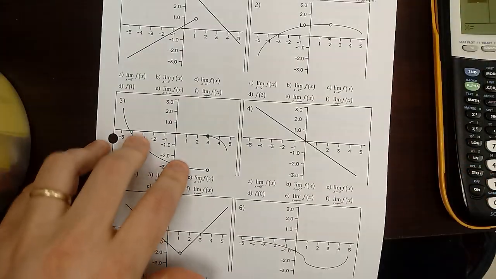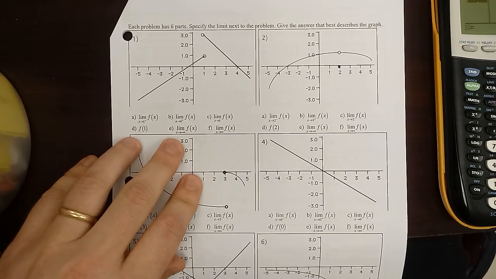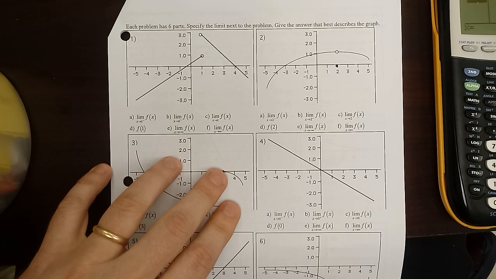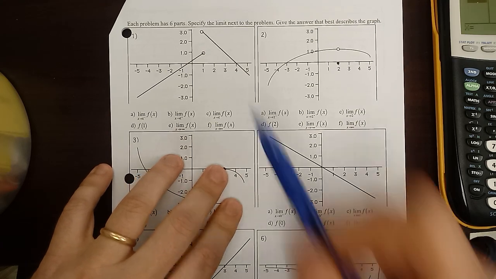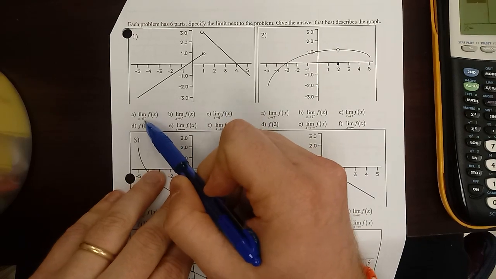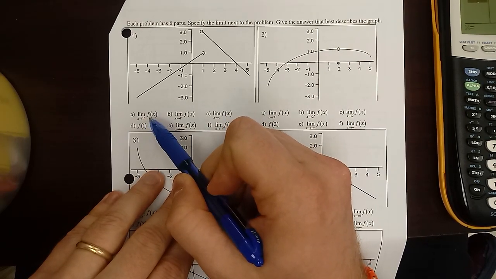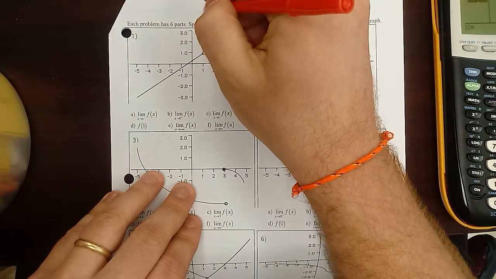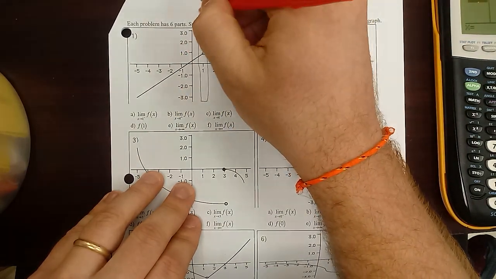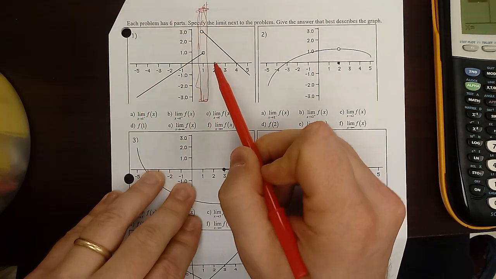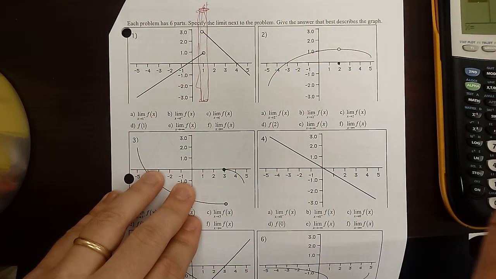So I'm not going to do all of these. I'm going to do some of them. Each problem has 6 parts. So basically, I'm looking at this graph. This is f of x, and it says the limit as x approaches 1. And with that little minus sign, that means from the left-hand side. So if we're looking at the limit as x approaches 1, we're really looking right here, right? We're saying, hey, as we get closer to this bar from the left-hand side, where are we going?